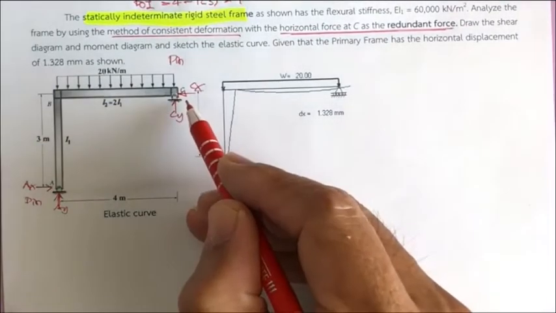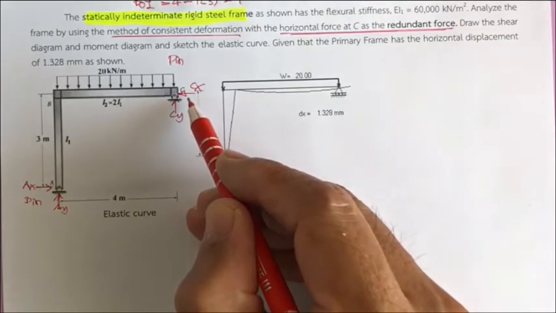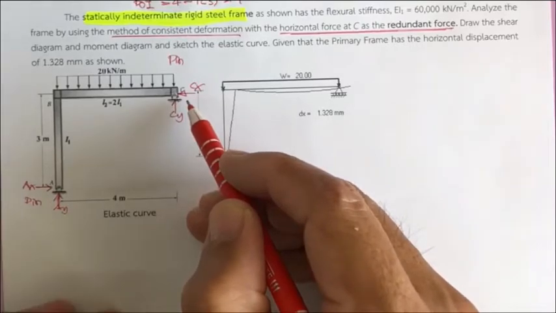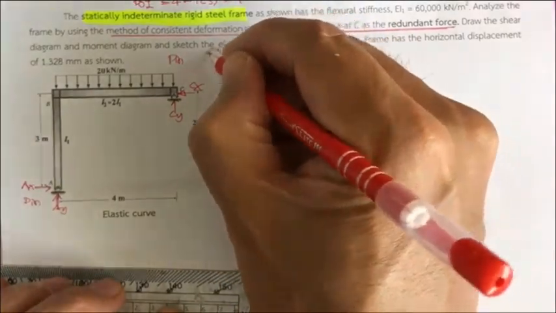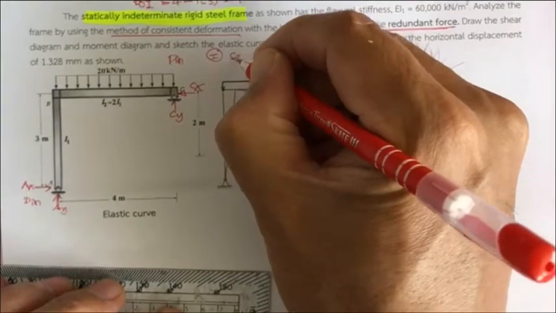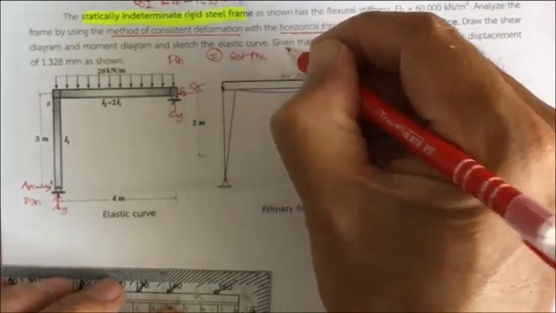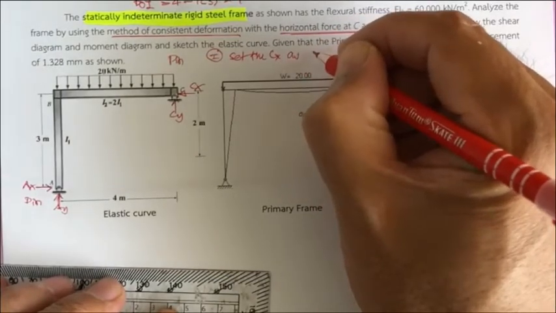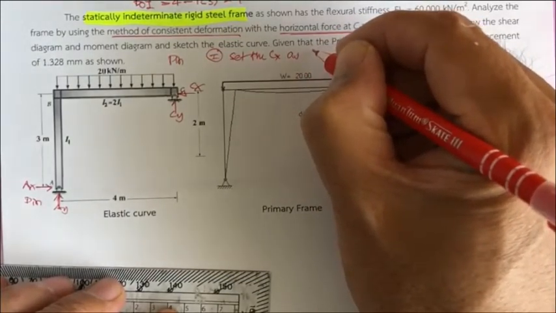So C is set as the redundant of this structure. They set the C sub x as the redundant.